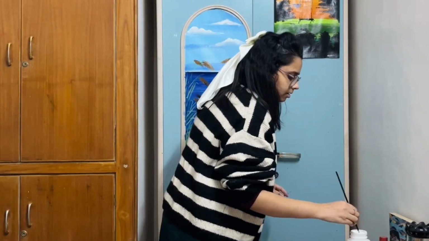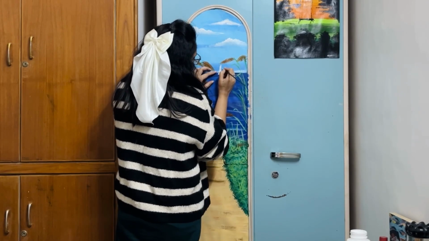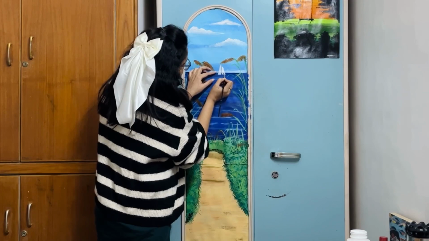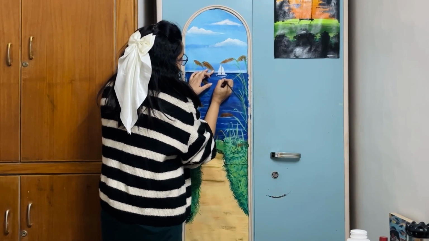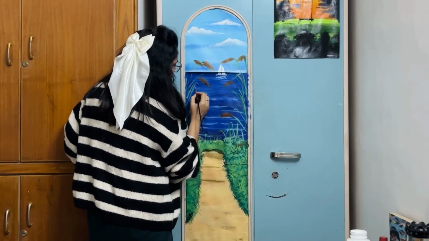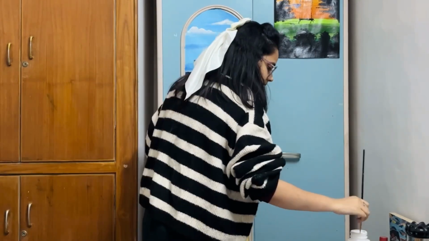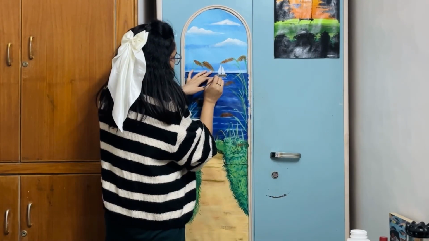The last element of the painting I am painting is a yacht far away. So it is going to be very small in size and near the horizon where sky and ocean meet. So I'm making a white sail and a little brown wooden deck for it.